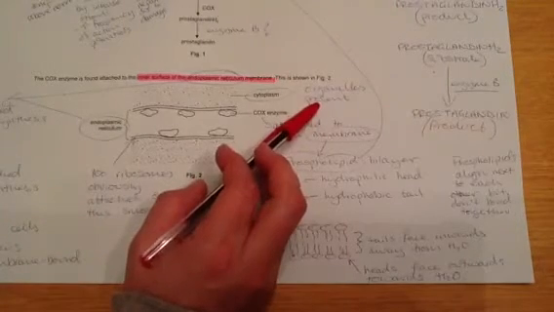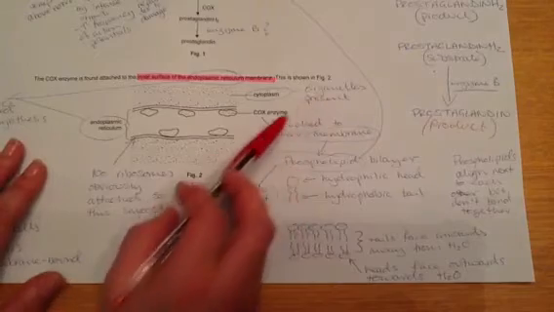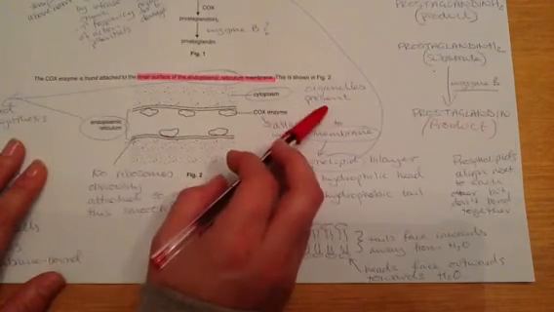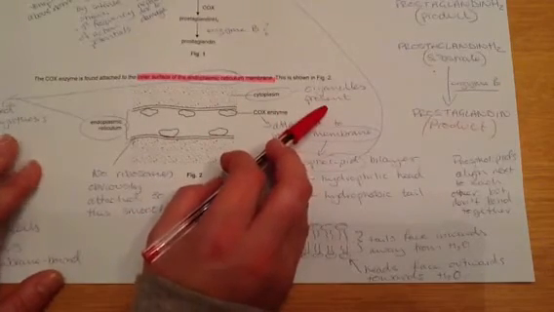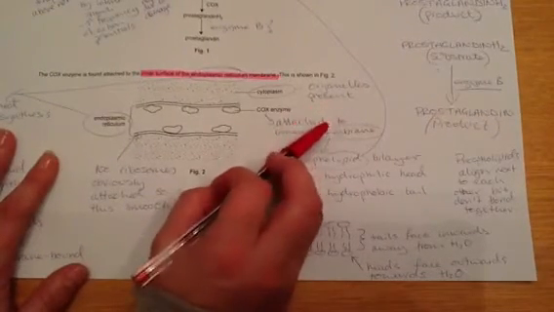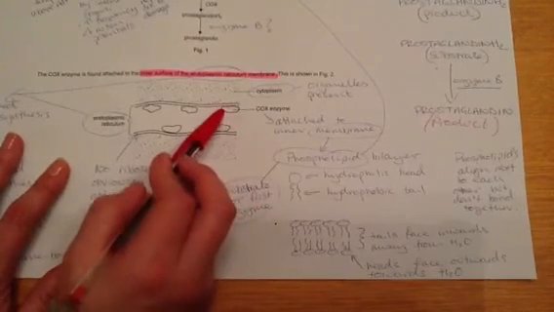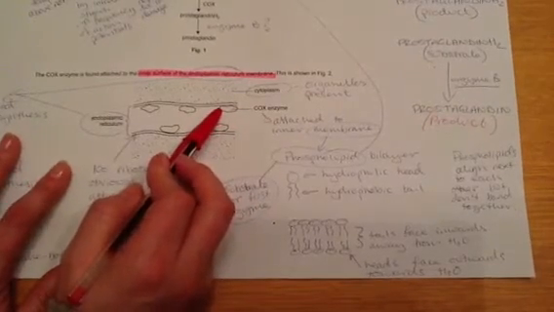Organelles such as the Golgi apparatus, lysosomes, more endoplasmic reticulum, mitochondria, chloroplasts if we're talking about a plant cell, various other organelles. Okay, so this is the position of the COX enzyme attached to the inner membrane.